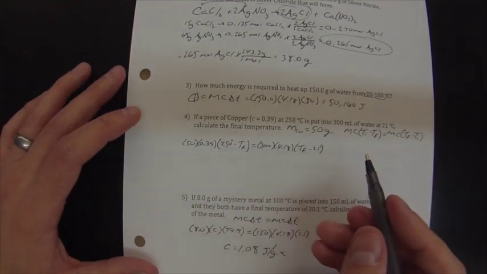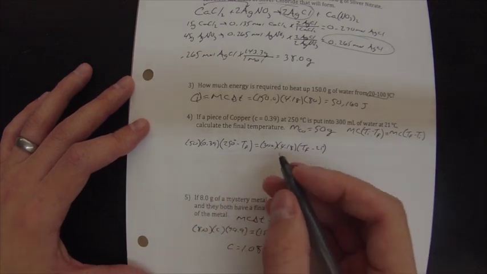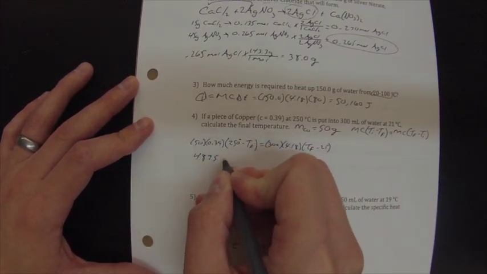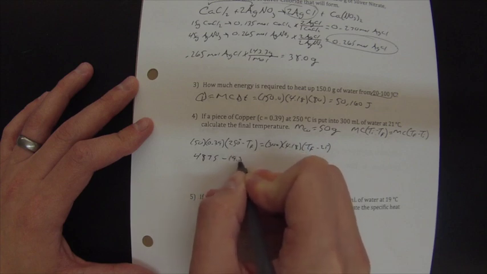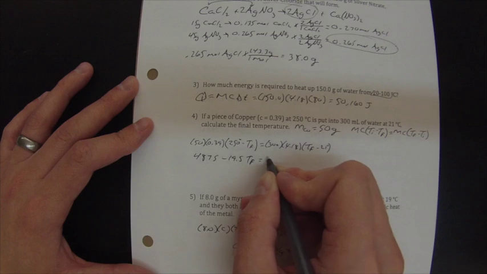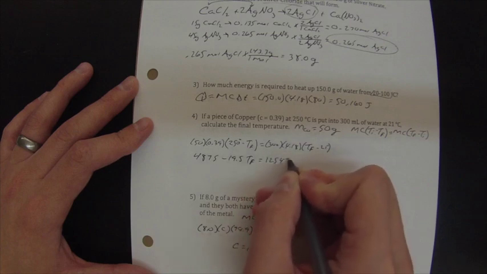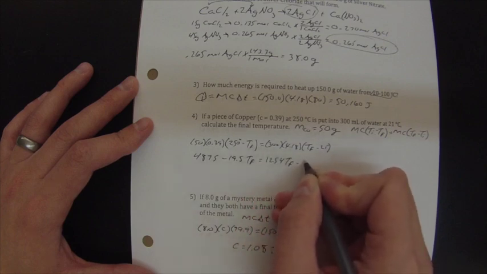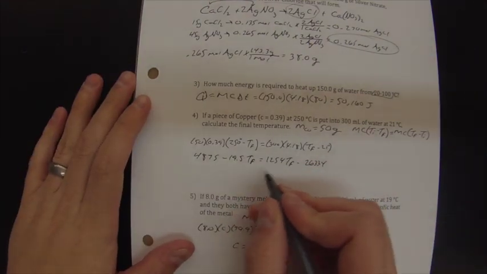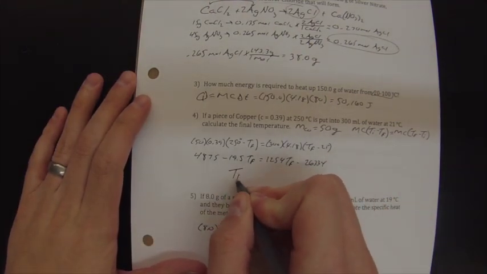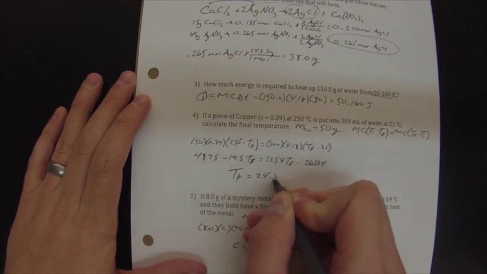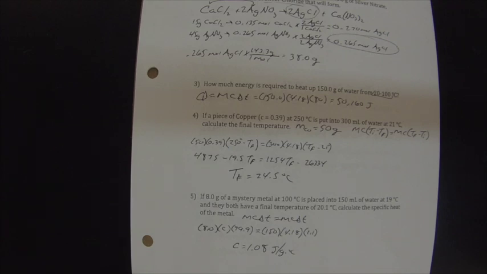And so now you just do the algebra, right? You do some math, you'll get 4875 minus 19.5 TF equals 1254 TF minus 26334. So then you just combine like terms and solve for a final temperature of 24.5 degrees Celsius.